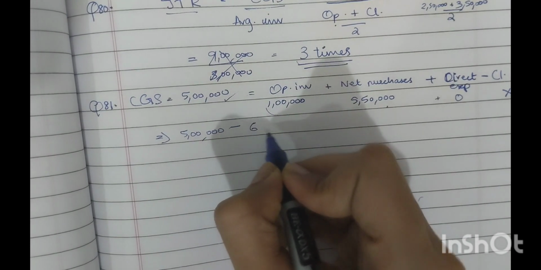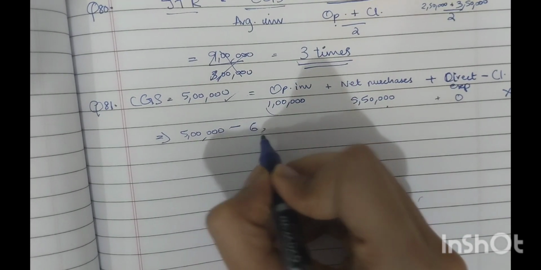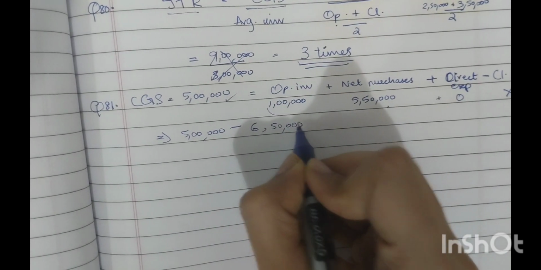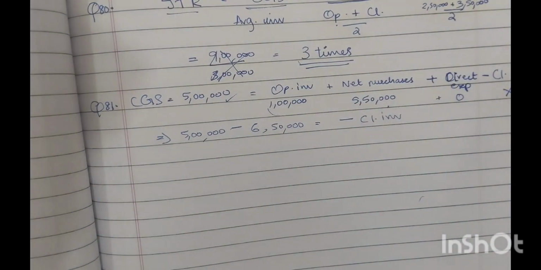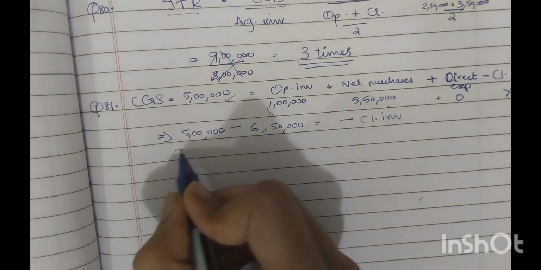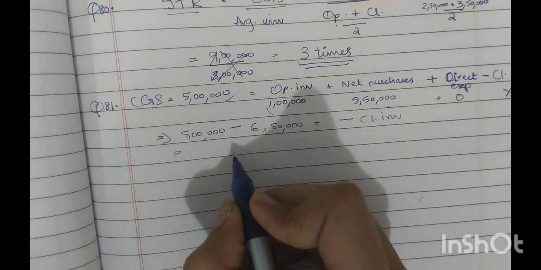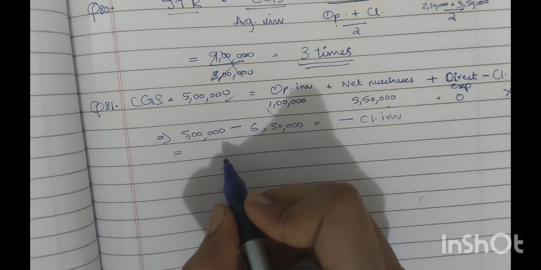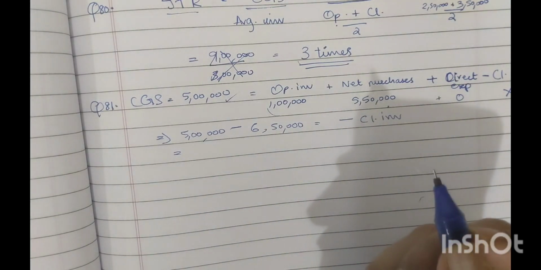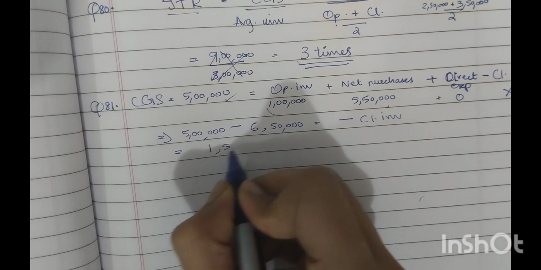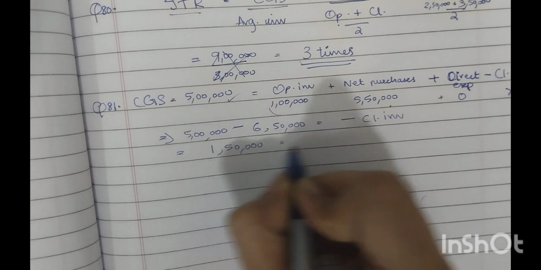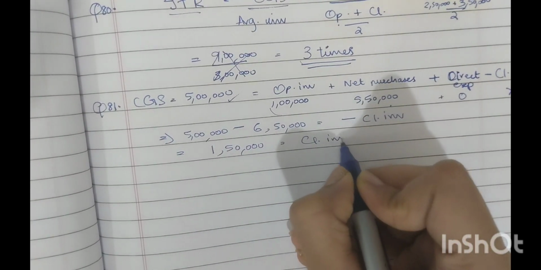So minus 6,50,000 is equal to negative closing inventories. And this forms our closing stock, it is 1,50,000. It's equal to our closing inventories.